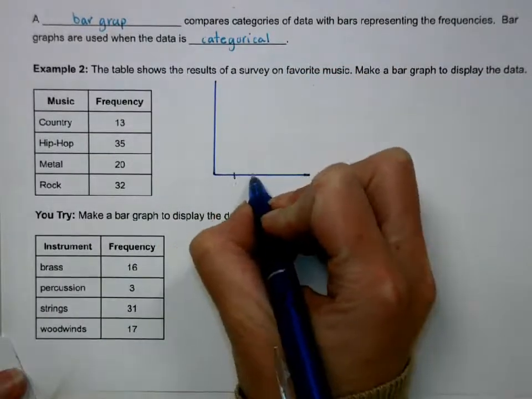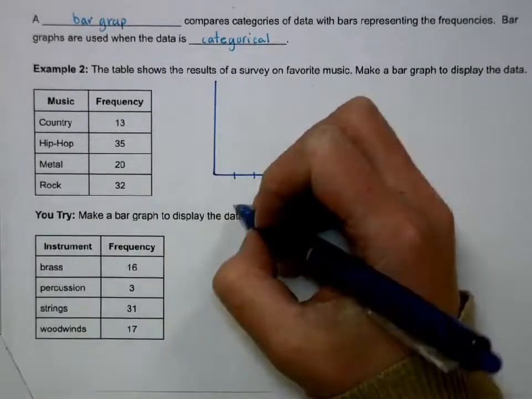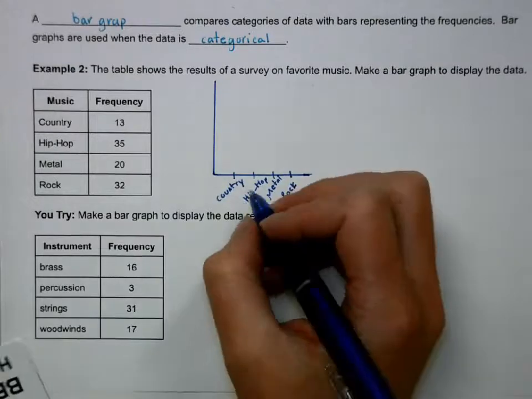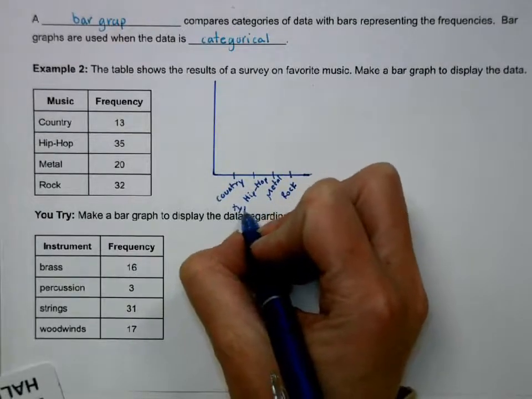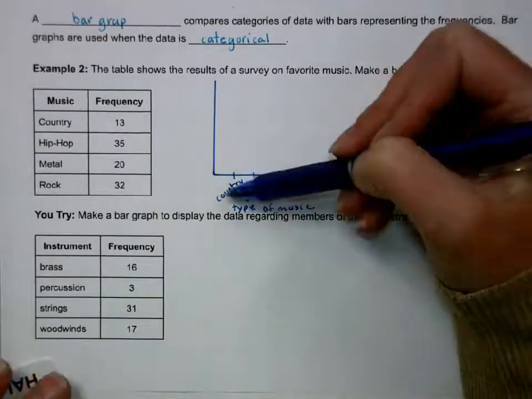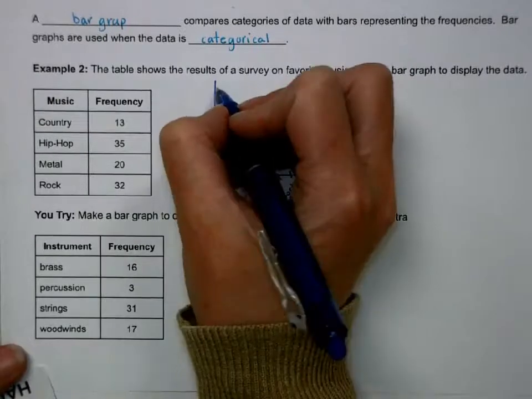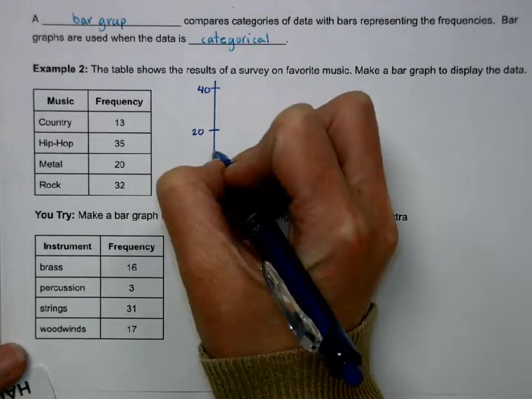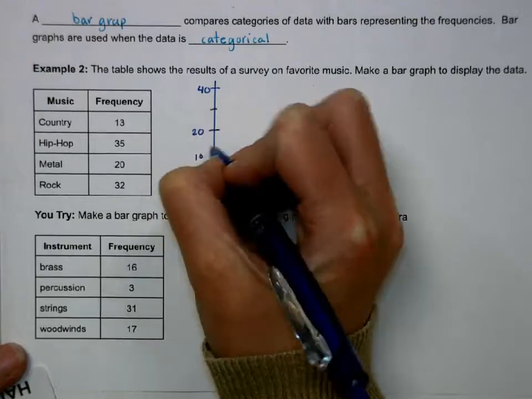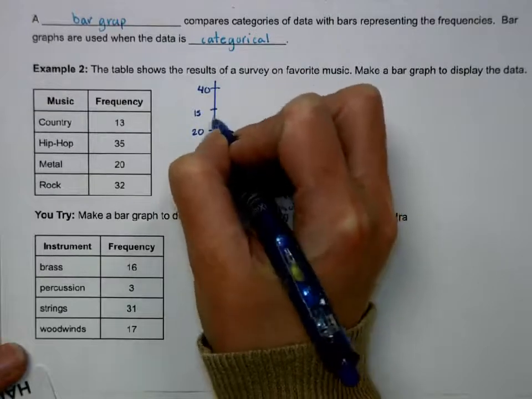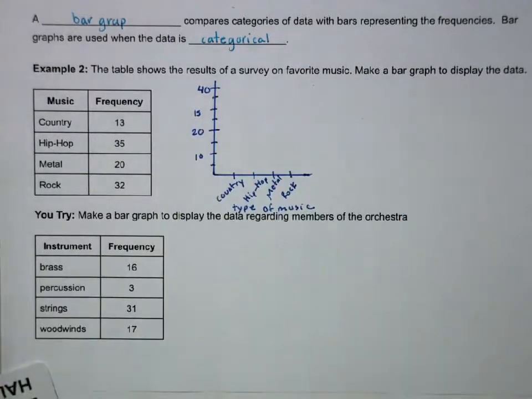So here we've got our different categories. These are our types of music. And then here we need to go up to 35. So I'm just going to make this 40, cut that in half to get 20, make that 10, 15, something like that. And we'll just do our best to graph these bars.